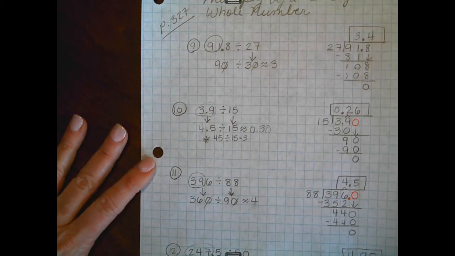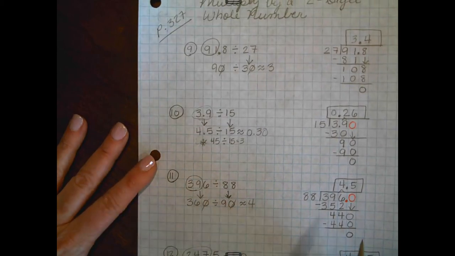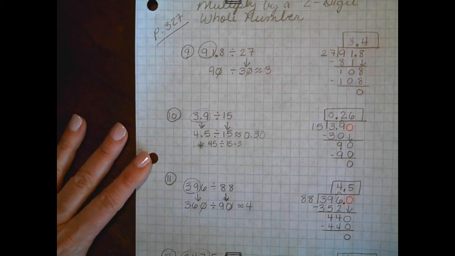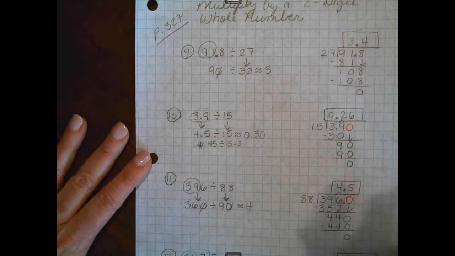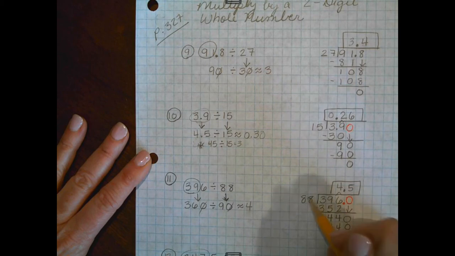Number 11, I'm dividing 396, the whole number, by 88. I rounded 88 to 90. 396, I looked at those first 2 digits, and I know that 36 is very close to 39 and is divisible by 9. So 360 is divisible by 90. My estimate's about 4. So when I started with my division, I really just started with that whole number, and I tried 4. 4 times 88 gave me 352. I had 44 when I subtracted.